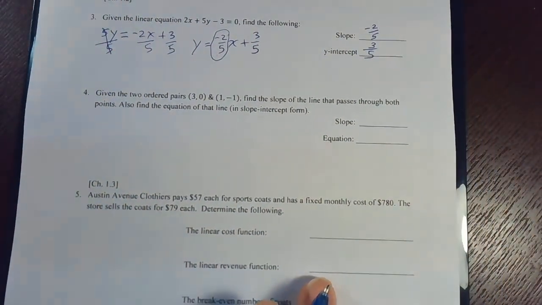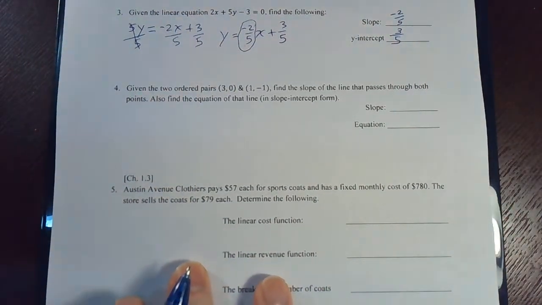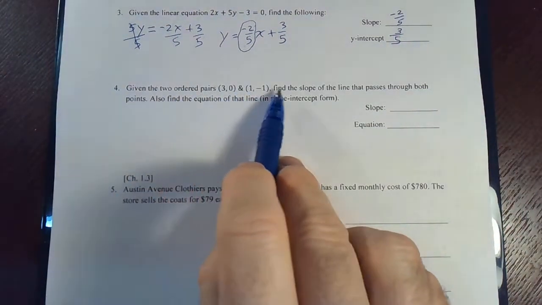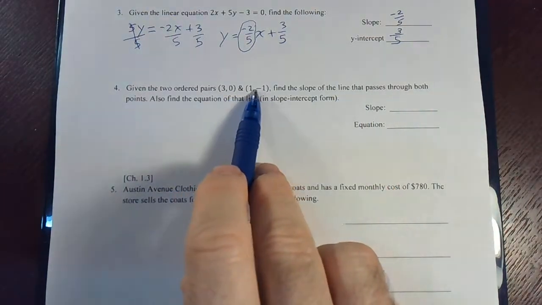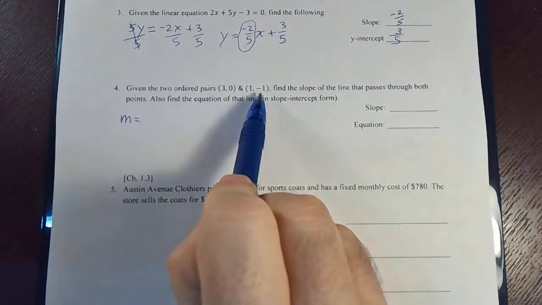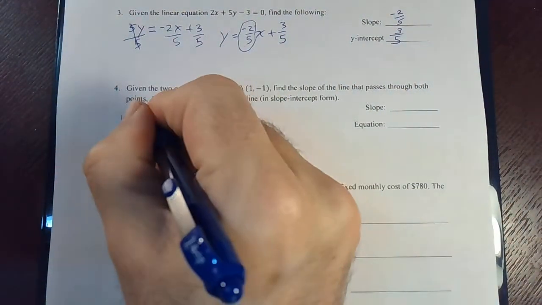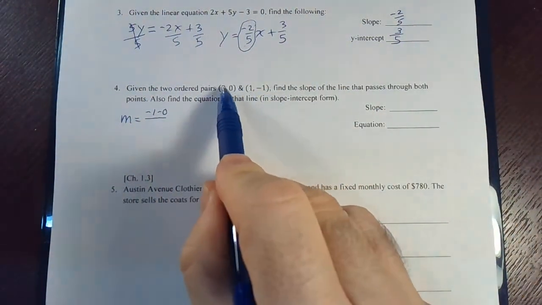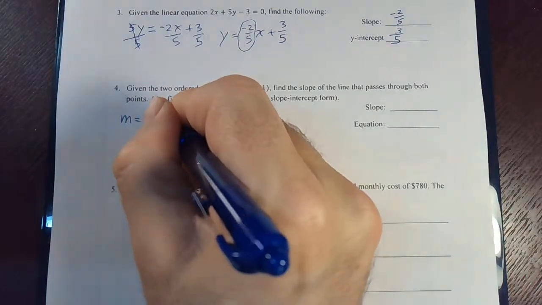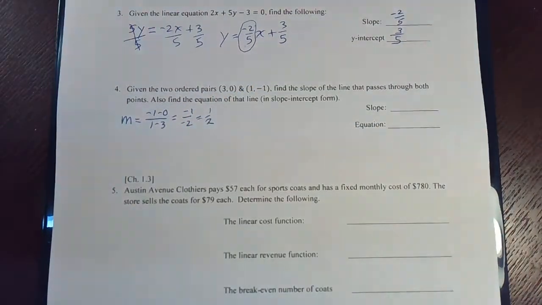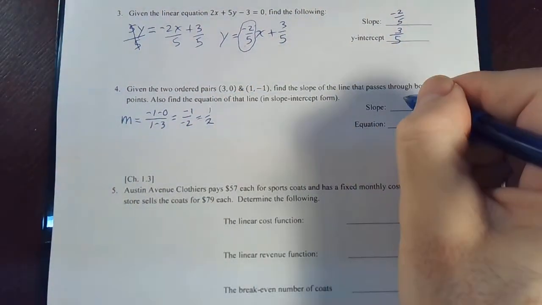Okay, number 4. Number 4 assumes that we remember the slope equation, which we showed in the first video. We're given these two ordered pairs, and the first thing we need to find is the slope of the line that passes through them. So that simply says m is negative 1 minus 0 over the difference in the x's, 1 minus 3. So we get negative 1 over negative 2, which is 1/2. So the slope is 1/2.